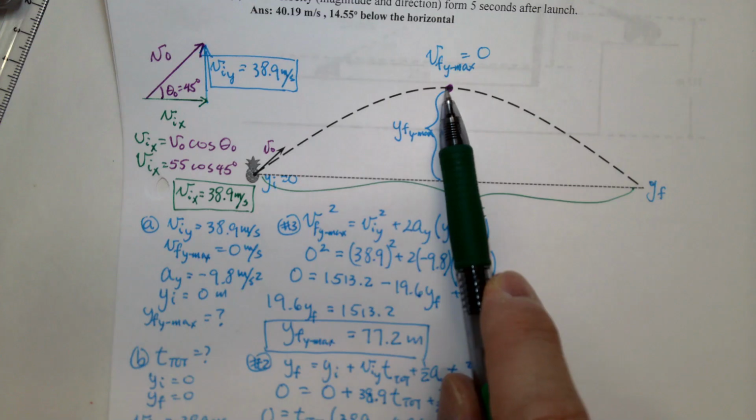Around 4, right? So at 5 seconds, would it be on the way up or on the way down? Definitely on the way down. So you could work that out logically.